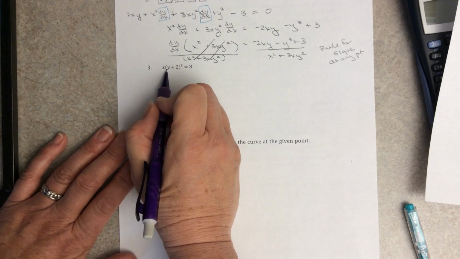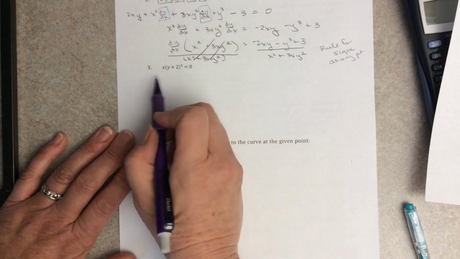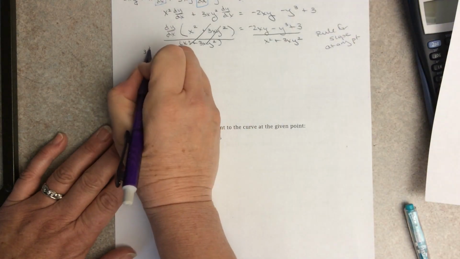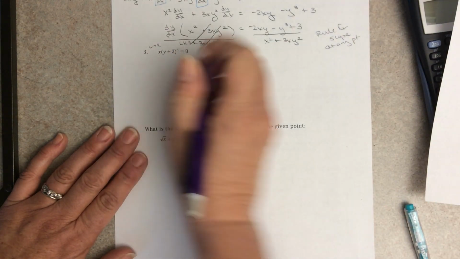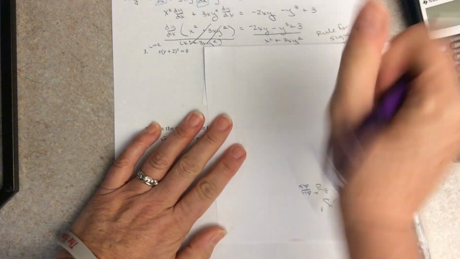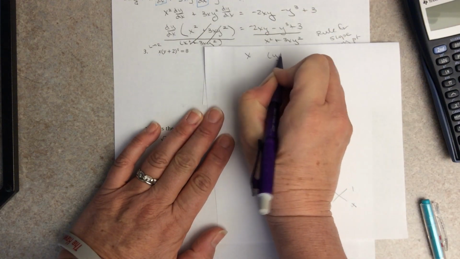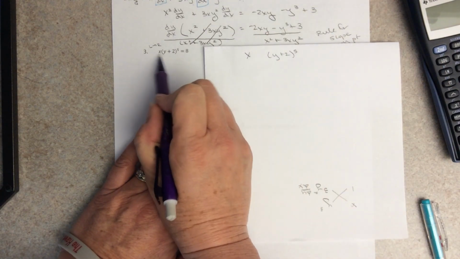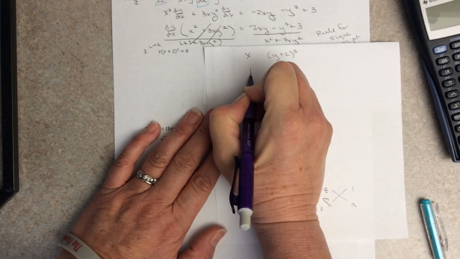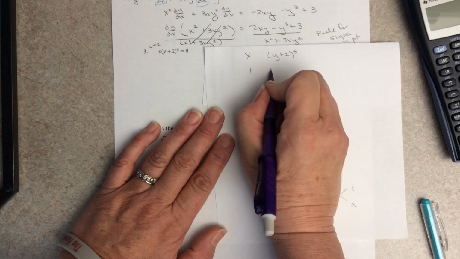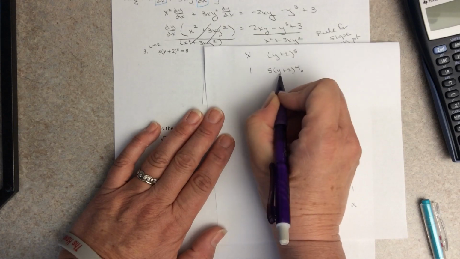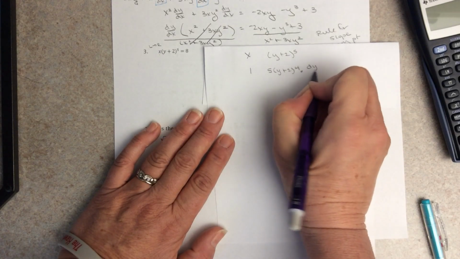So for number 3, not quite as many terms to start with, which means not quite as many terms once I take the derivative. Going left to right, I encounter this first, and that requires the product rule because it's a function times another function. Derivative of x is 1. The derivative of this is 5(y plus 2) to the 4th times the derivative of y plus 2, which is dy/dx.